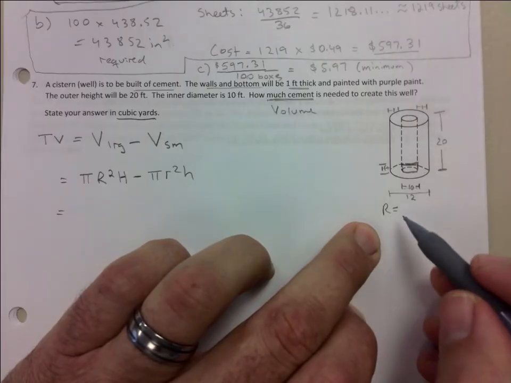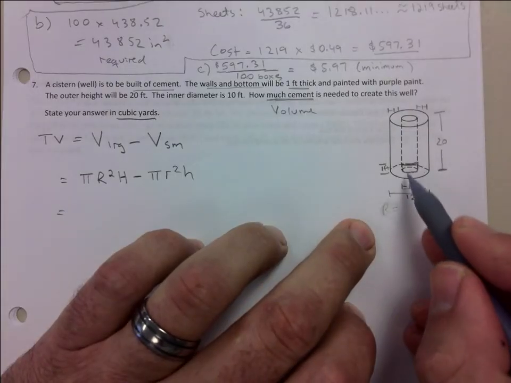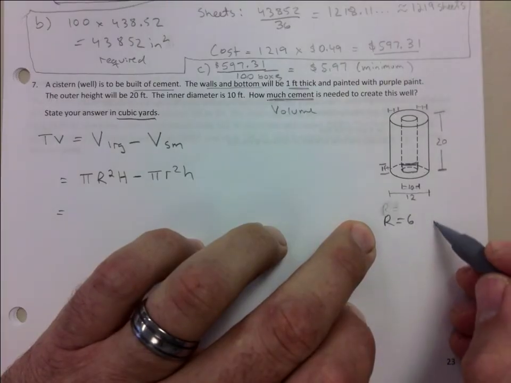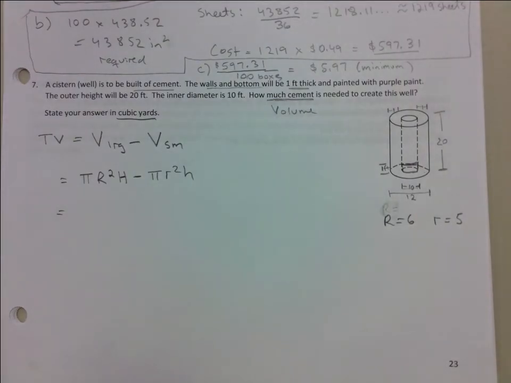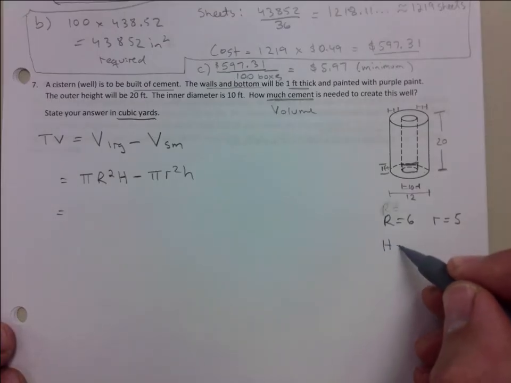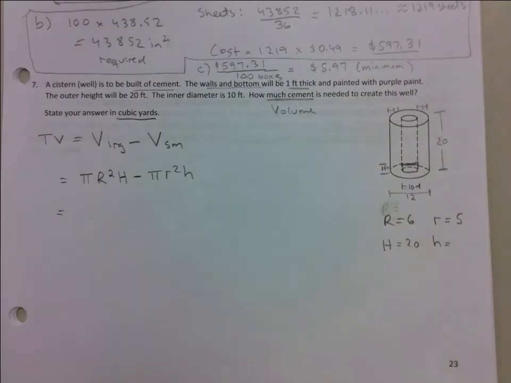Not very pretty here. Let's make some room. So it's 10 inside, it's 12 outside. So capital R is 6, lowercase r is 5. Okay, radius inside, half of 10, 5. Diameter outside is 12, half of that is 6. H is 20. What is lowercase h?